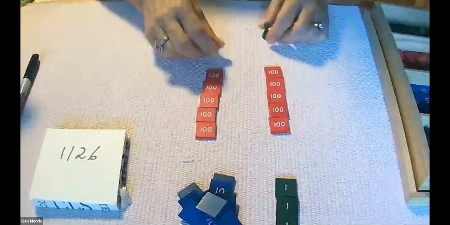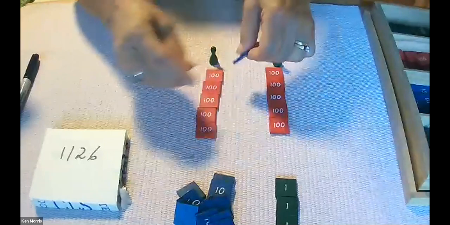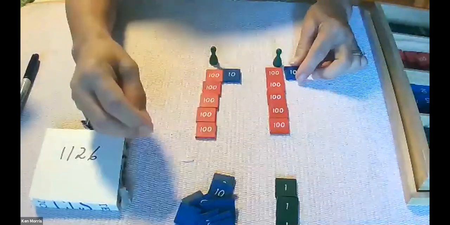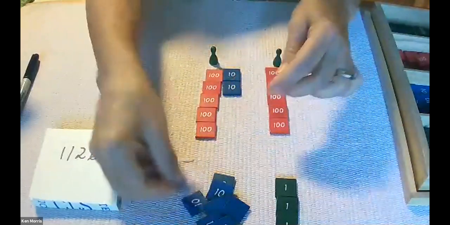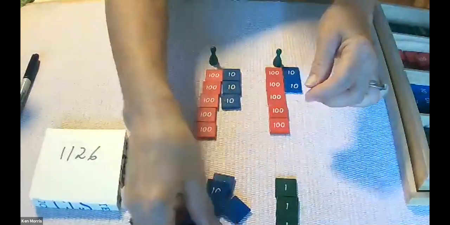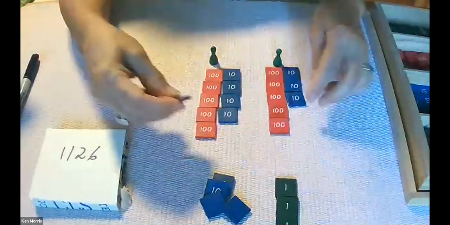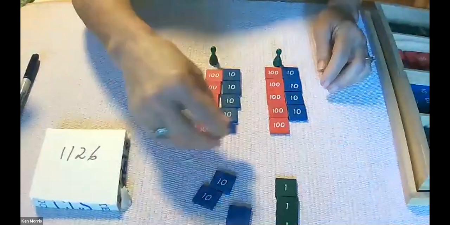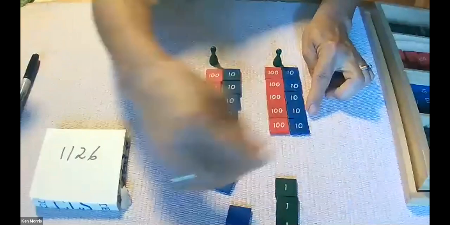Okay, so I'm going to start distributing the 10s, of course, equally, equal shares. And here I do have to place them in order because I need to visually see that each Skittle has the same amount of 10s.